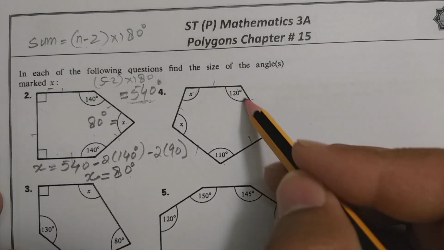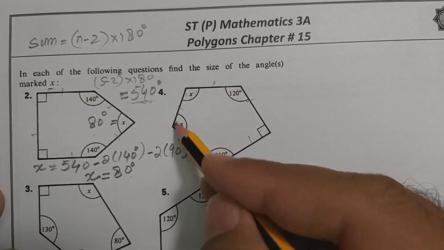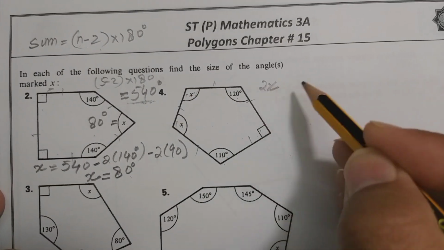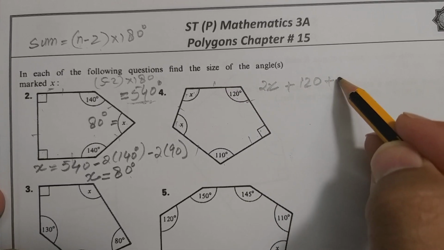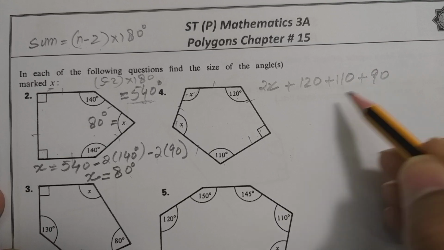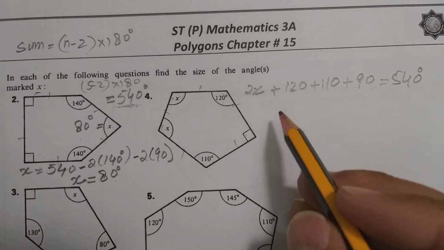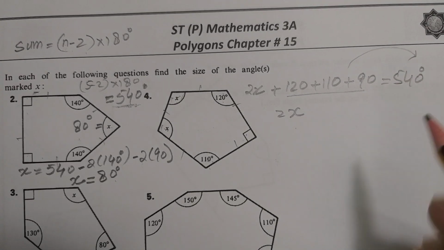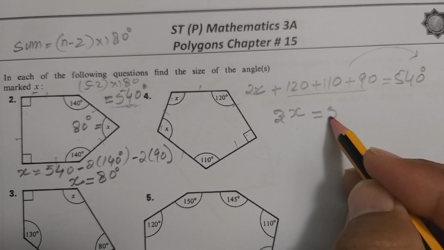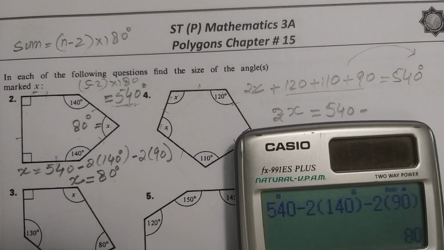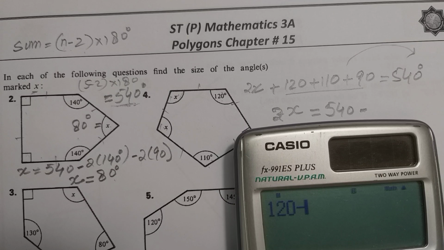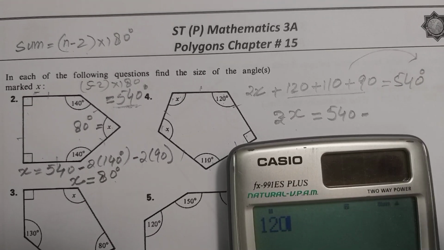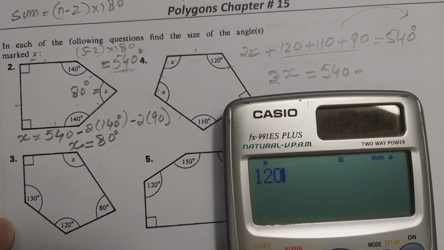So we add the angles and subtract from 540 to find the x value. We have 2x plus 120 plus 110 plus 90 equal to 540. Because these are all positive, when we transfer them to the other side they become negative. So 2x equals 540 minus 120 minus 110 minus 90. We should add them first, then subtract.